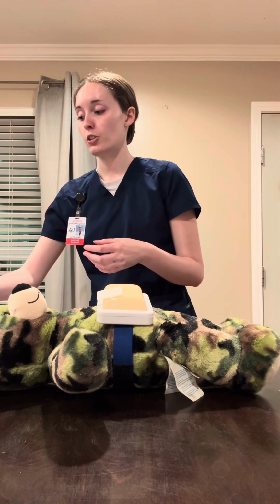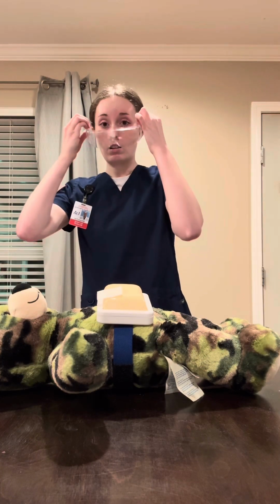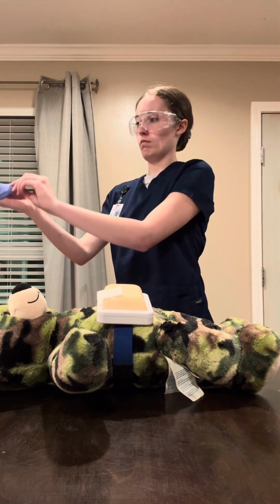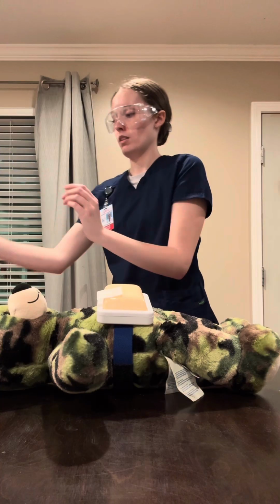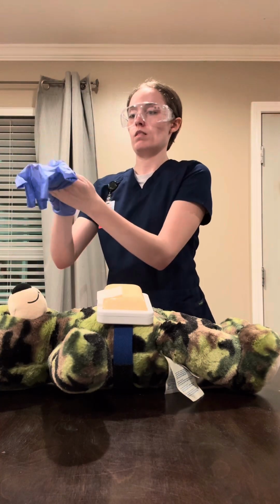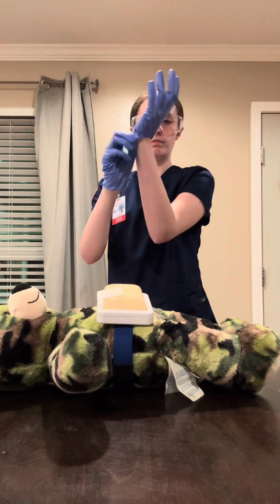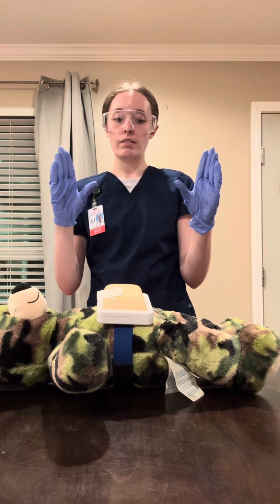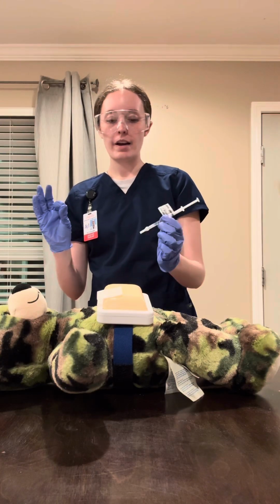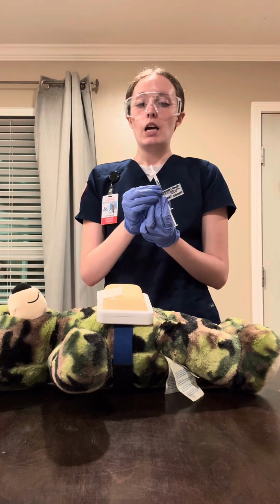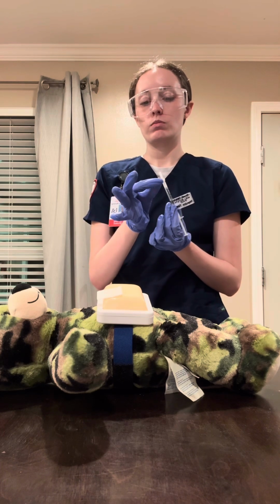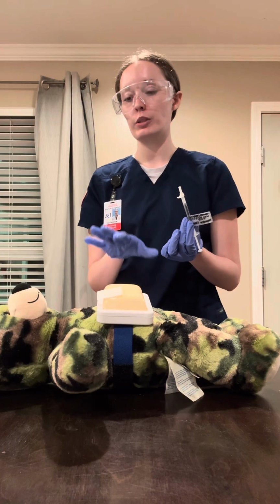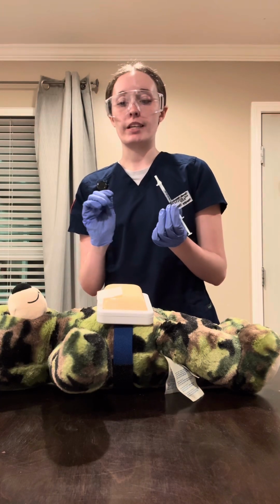So now I'm just going to apply my goggles, and then my gloves. Okay, so I have everything. Now, Mr. Jones, since I'm going to give this shot in the abdomen, I'm going to squeeze. It looks like I can squeeze around 2 inches of skin. So that means I'm going to insert this at a 90-degree angle, okay?